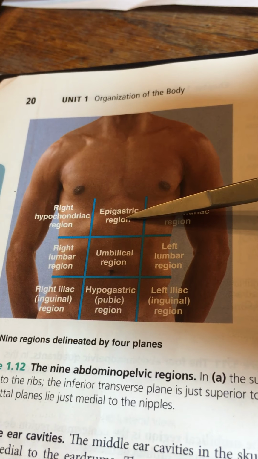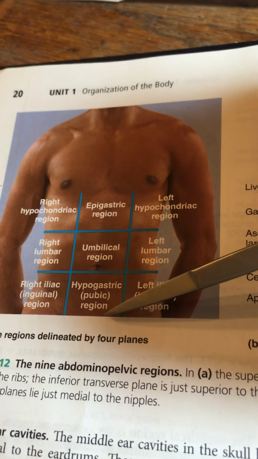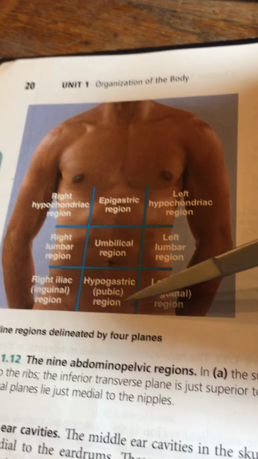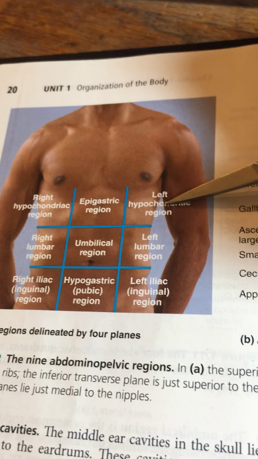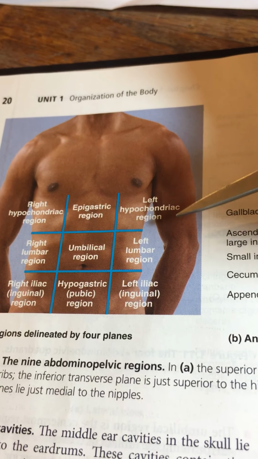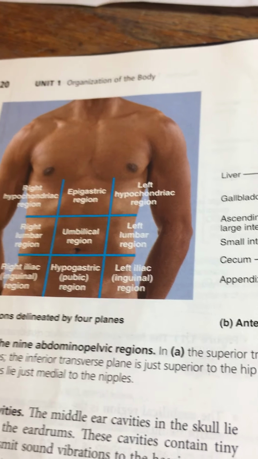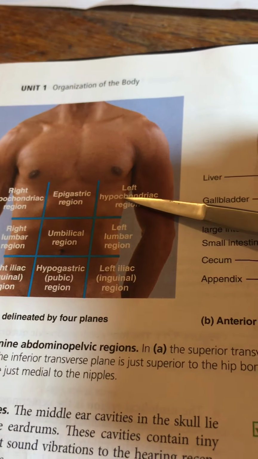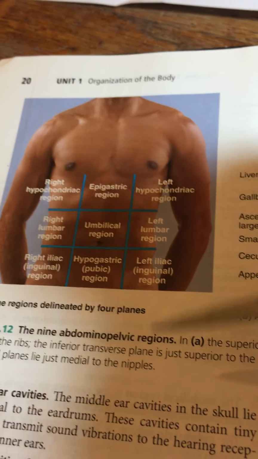If we're up here near the stomach, this is called the epigastric. When we're below the umbilicus, we're in the hypogastric or pubic region. When we're near the ribs, or just inside the ribs, inside the body, we're called hypochondriac, because chondria is a reference to the ribs, the chondral region. So left hypochondriac, right hypochondriac.